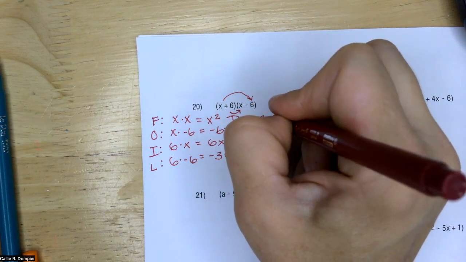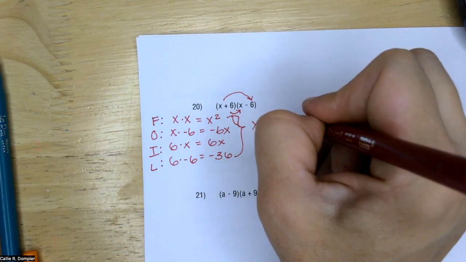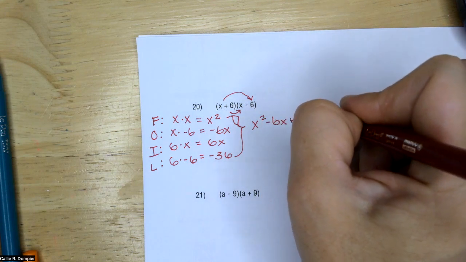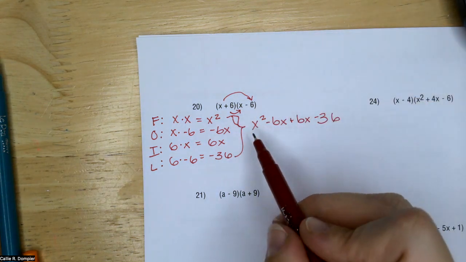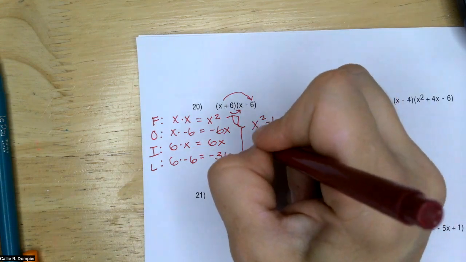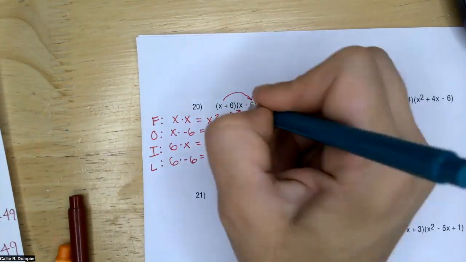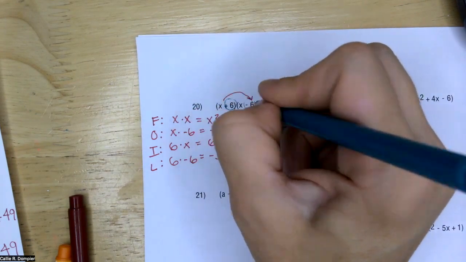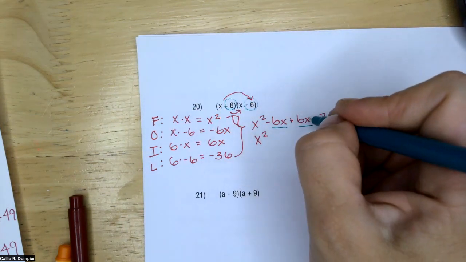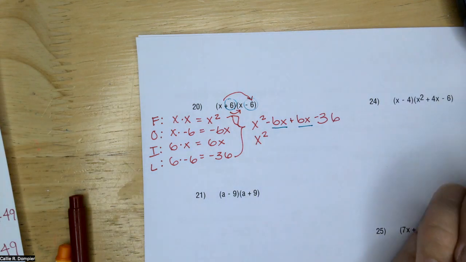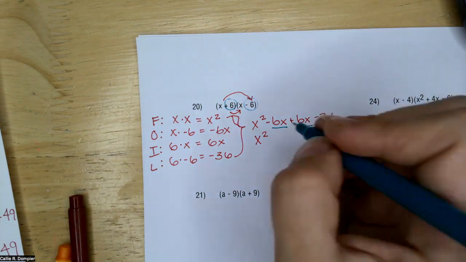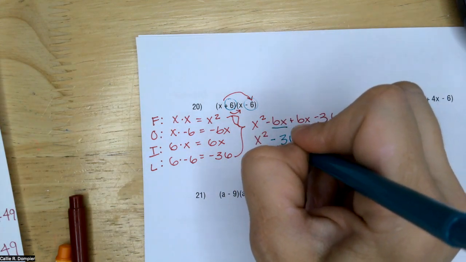x squared minus 6x plus 6x minus 36. This is interesting. So we have the like terms of minus 6x plus 6x, and they cancel out. Negative 6x plus 6x is 0x, and 0x is just 0. So it's x squared minus 36.